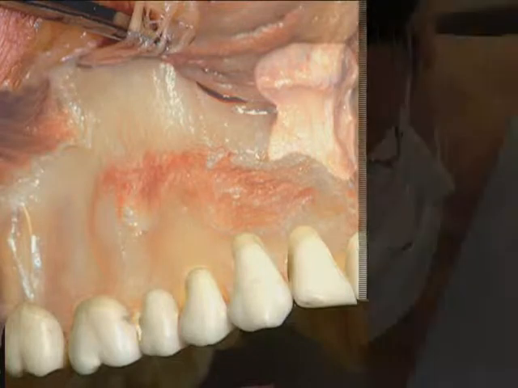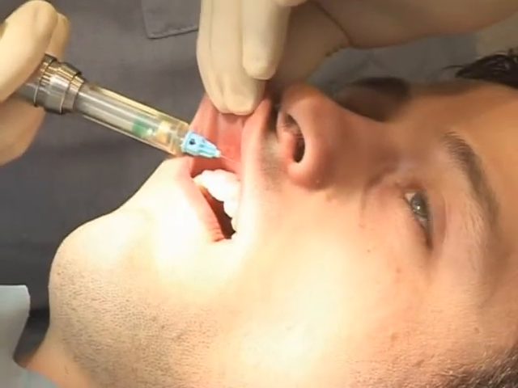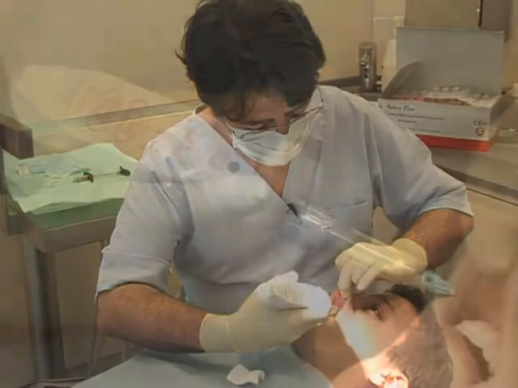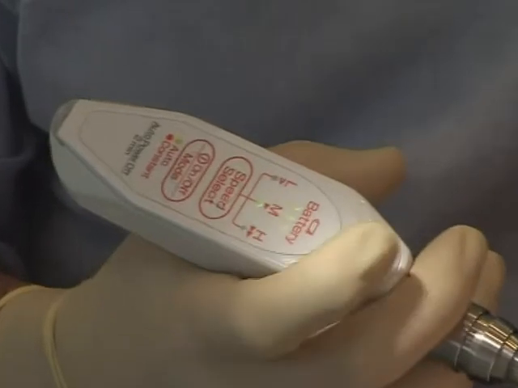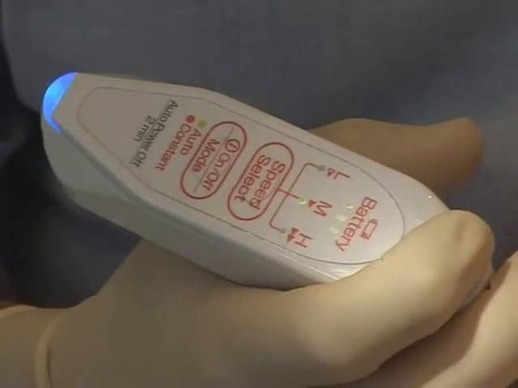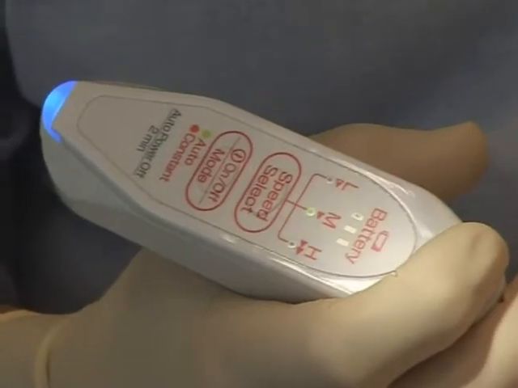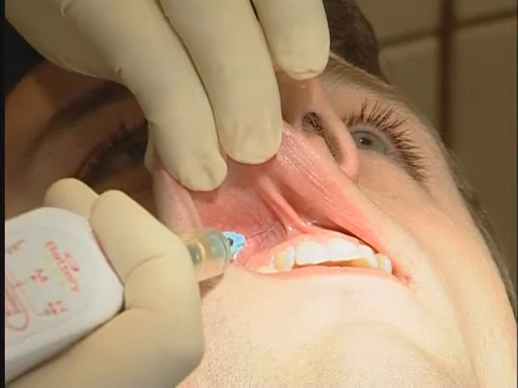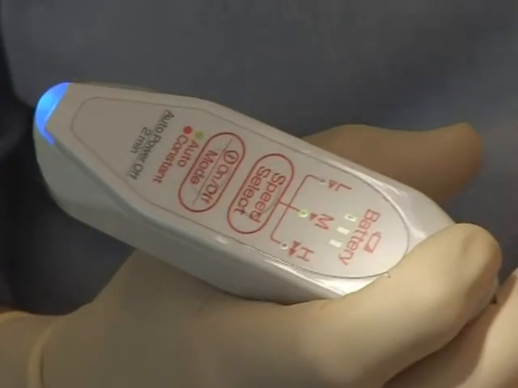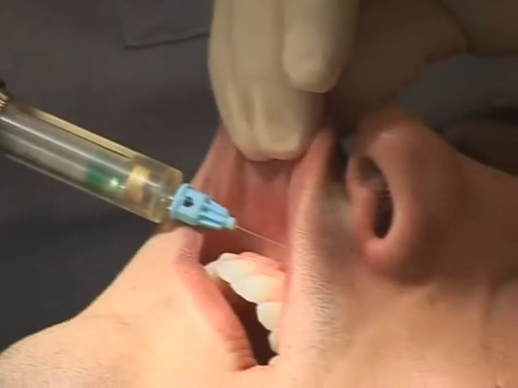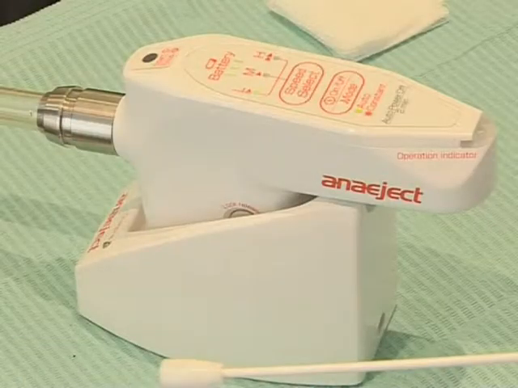As an injection into this fiber bundle is very painful, the injection point is usually targeted towards the apex of the lateral incisor. We use an anaject syringe for this anesthesia procedure as it gives precise control of the injection speed, a big advantage in this very sensitive area. Detailed information on the preparation and use of this type of syringe are given in a specific section on this DVD.